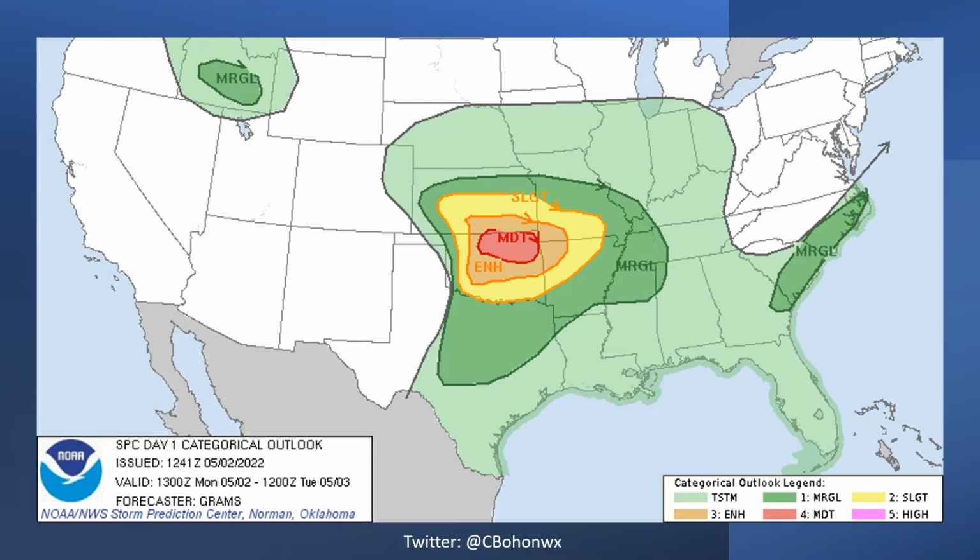So today, there is a moderate risk in place for a large portion of northeastern Oklahoma and along the south-central Kansas border that includes cities such as Tulsa, Oklahoma, and along the Kansas border.